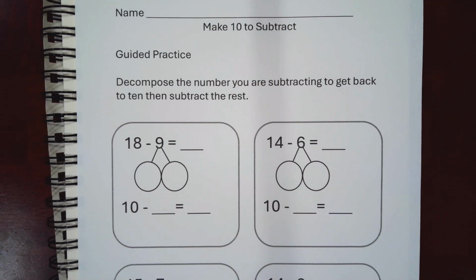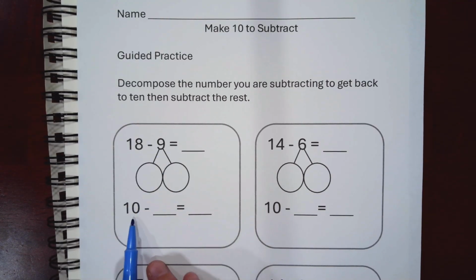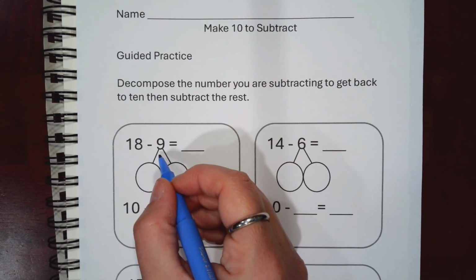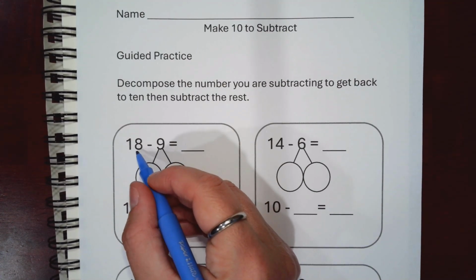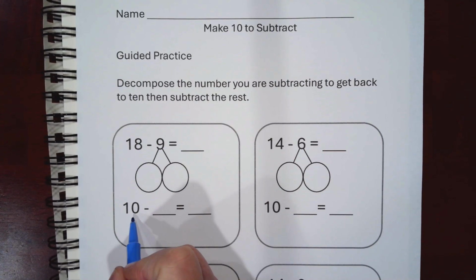Today we're going to use make 10 to subtract. By doing this, we are going to decompose the number you are subtracting to get back to 10, then subtract the rest. So if I'm looking at 18 minus 9, I need to think, how many do I need to take out of the 18 to get back to 10?